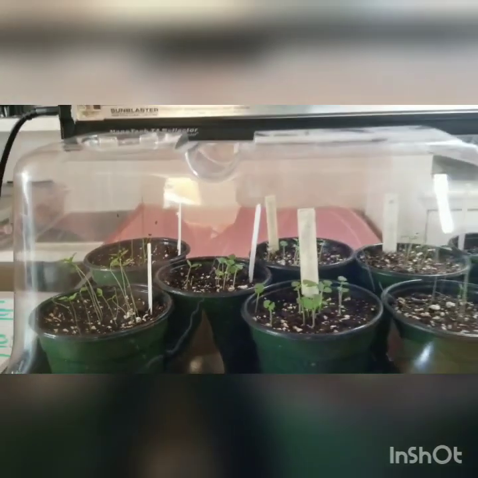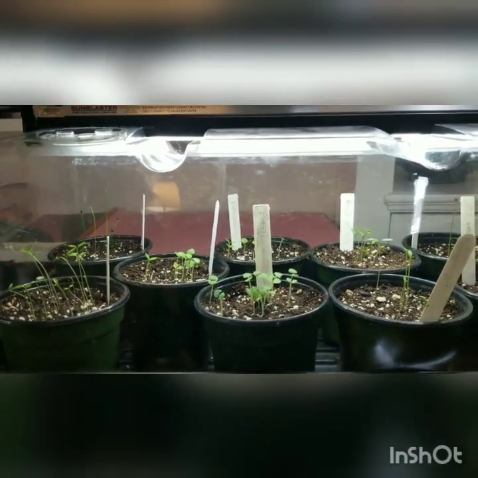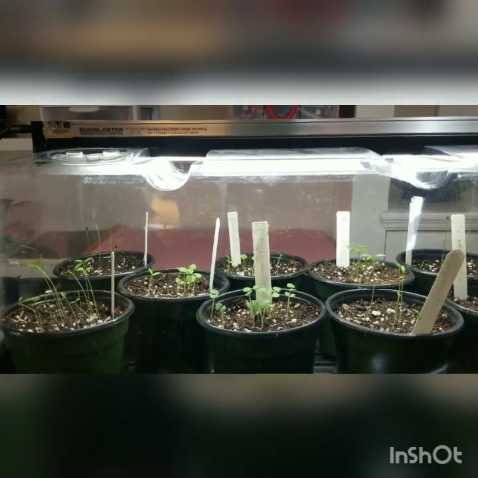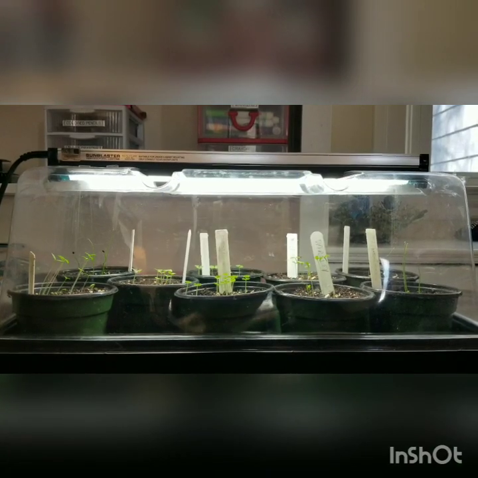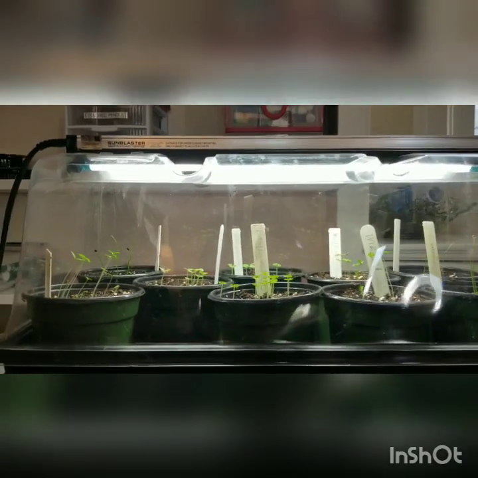So I'm going to back up. There it goes. Okay, we're going to check back in with our plants after keeping the lights on for about an hour or so. Now let's take a look at the herbs after being under the grow light for about an hour since this morning. Let's take a closer look at our parsley.